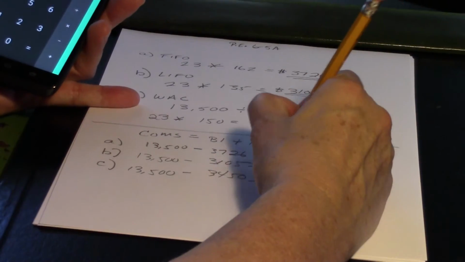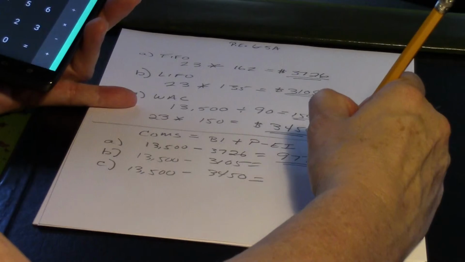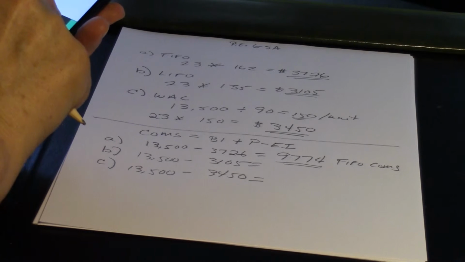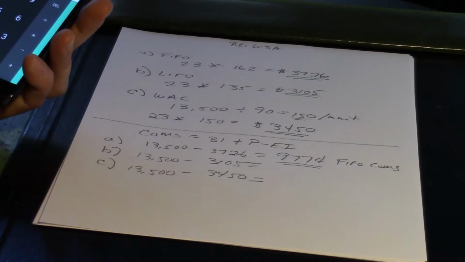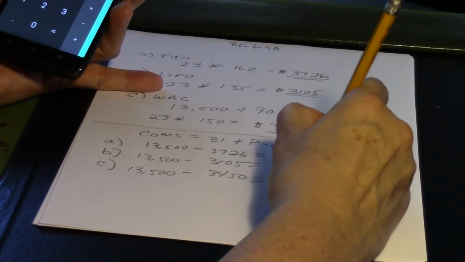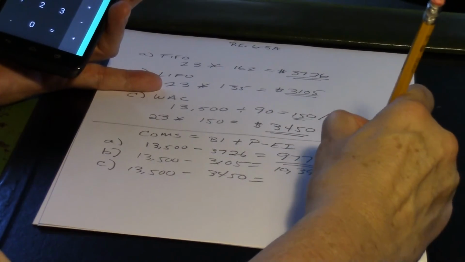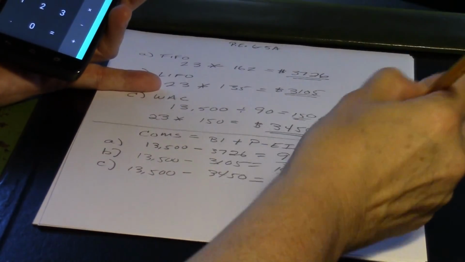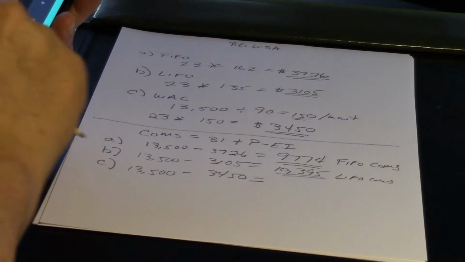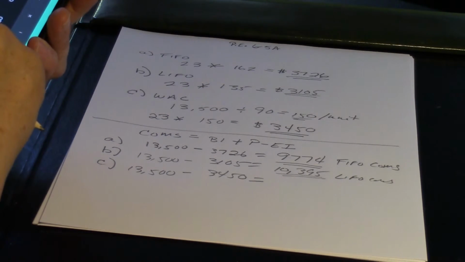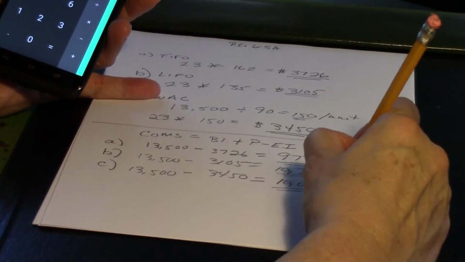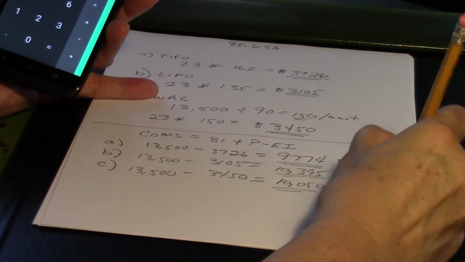So 13,500 minus 3726 equals 9,774. That is FIFO cost of merchandise sold. And 13,500 minus 3105 equals 10,395. So that's LIFO cost of merchandise sold. And then 13,500 minus 3450 equals 10,050. And that's weighted average cost of merchandise sold.